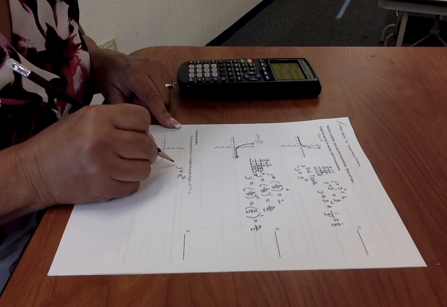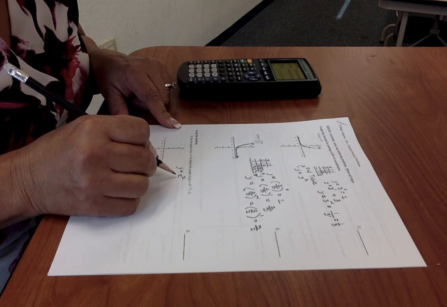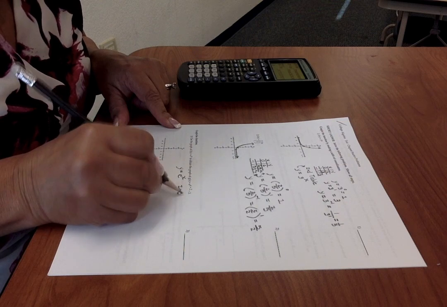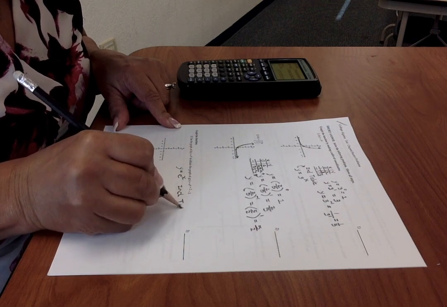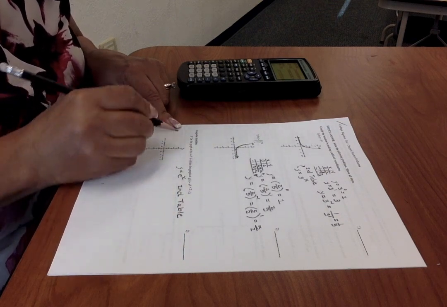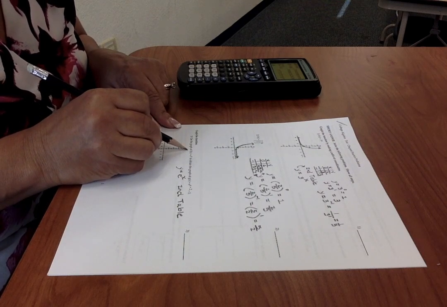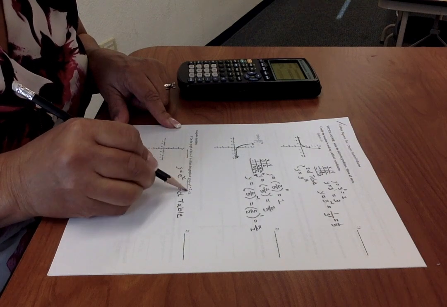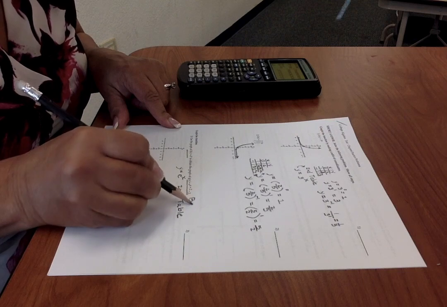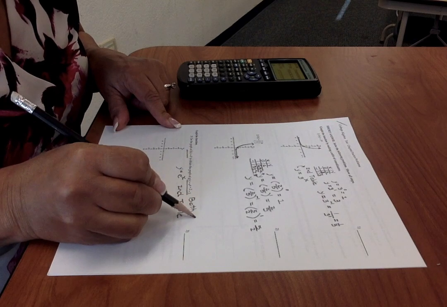You can put this into your calculator for y is equal to, and then press second table. Be careful on problems like this, because when it says use one graph to get another one, you need to show both graphs.